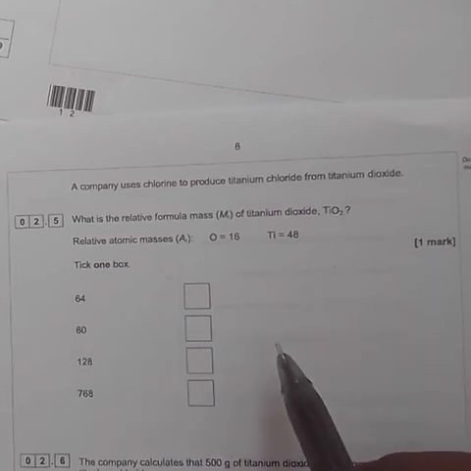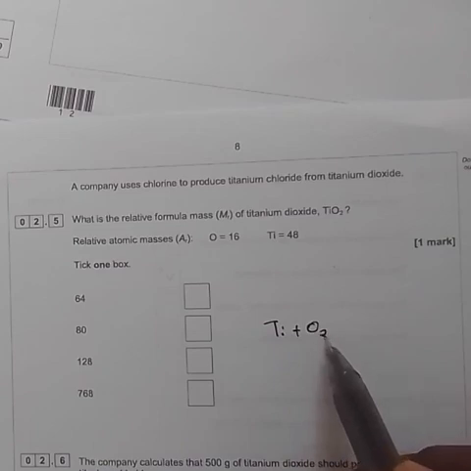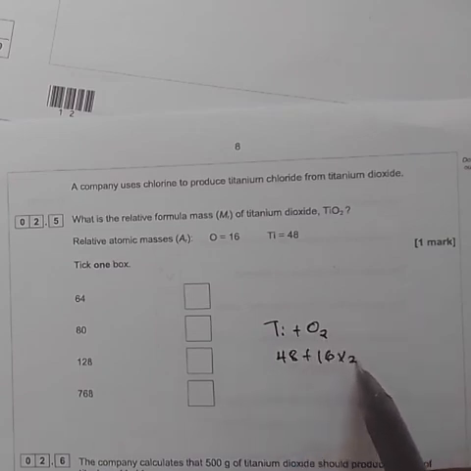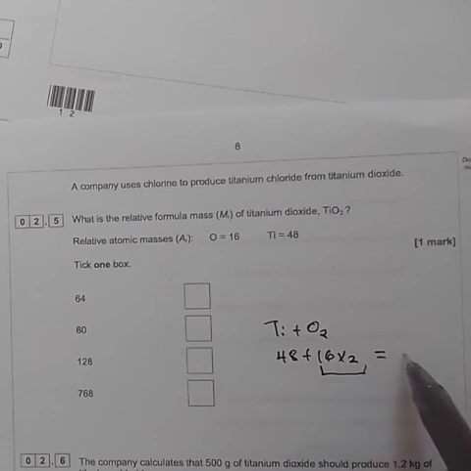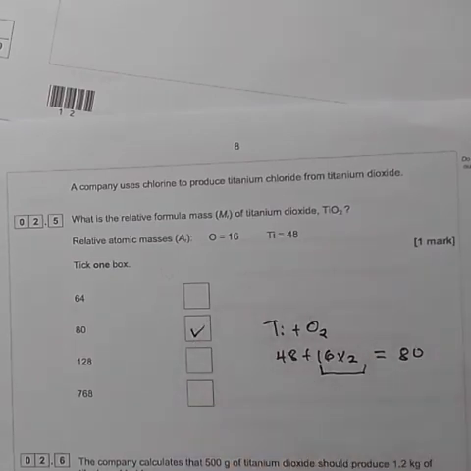So how do we calculate that one? It is Ti plus O2, which is 48 plus 16 times 2, because the oxygen atoms are in pairs, so they have to be 2. So your answer becomes 80. This is the working.